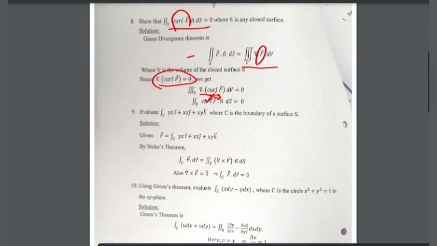My next problem is evaluate integral C of yz i vector plus xz j vector plus xy k vector. We need to evaluate it, where C is the boundary of a surface S. Here we are using the Stokes theorem because f vector assumes a single integral value.